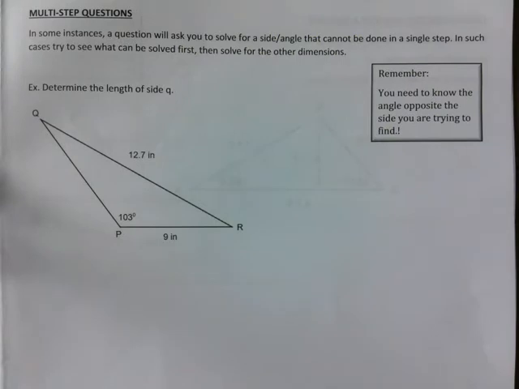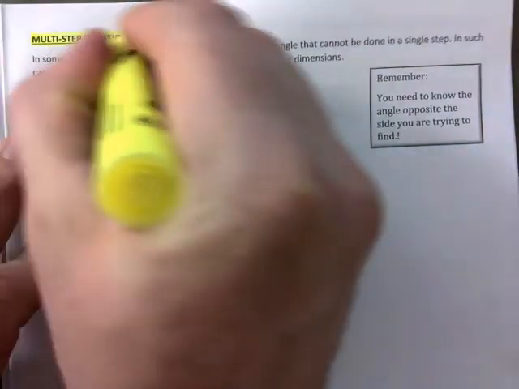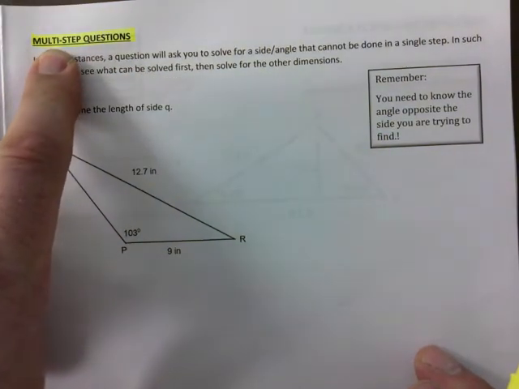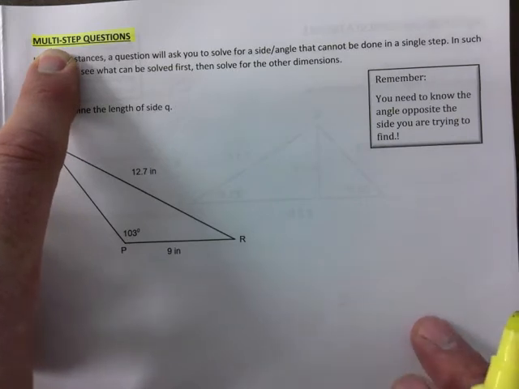All right. So you were doing one-step questions right now. One step is usually easy to solve. There's not much to do. Just find your pair, set it up, cross multiply and divide. You're done. But now I'm going to ask you to consider multi-step questions. I'm just going to say this right off the bat. When you think you're stuck, just start solving for something.